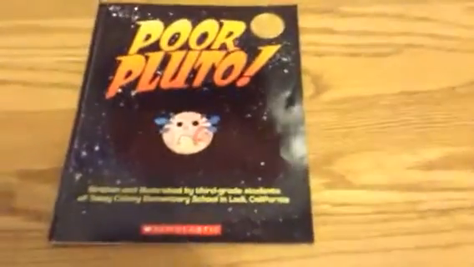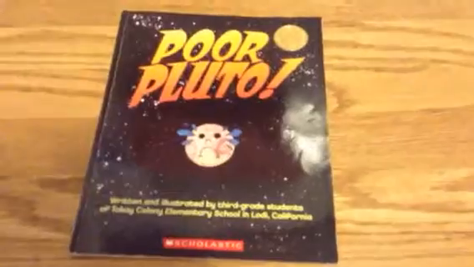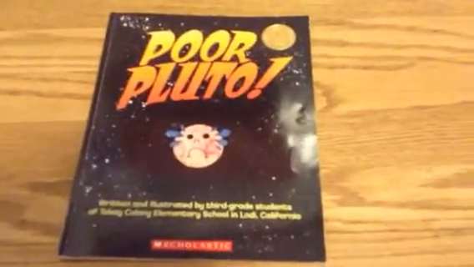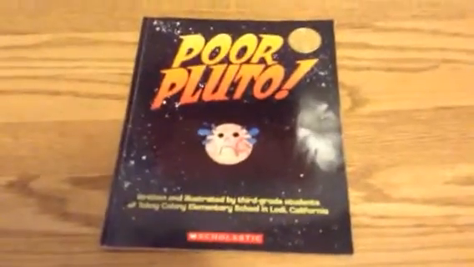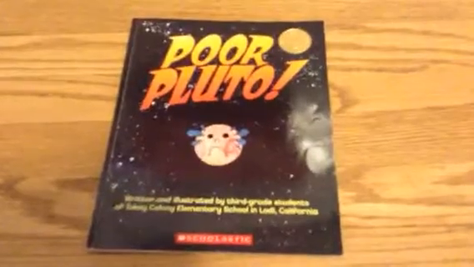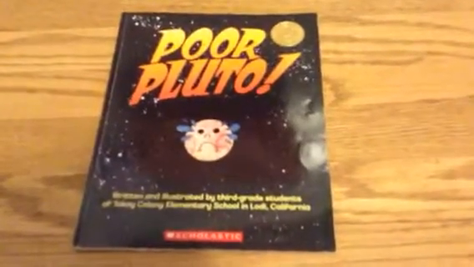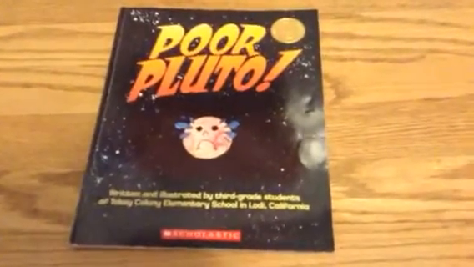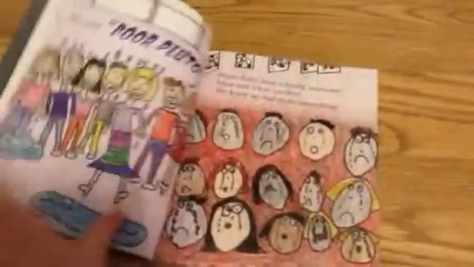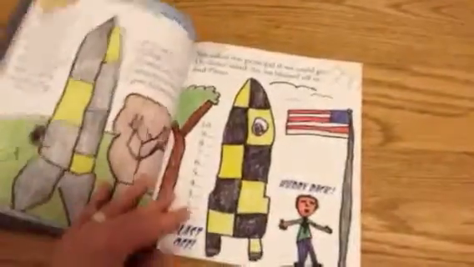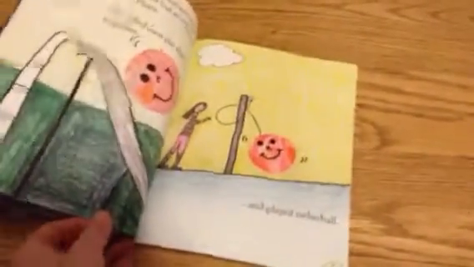Poor Pluto is a book that was written by third graders, published by Scholastic through a contest, and it's a story about the planet Pluto no longer being a planet and feeling sad. So obviously we're looking at fiction text, but the story that was written by third graders and illustrated by third graders teaches all about why Pluto is no longer a planet.